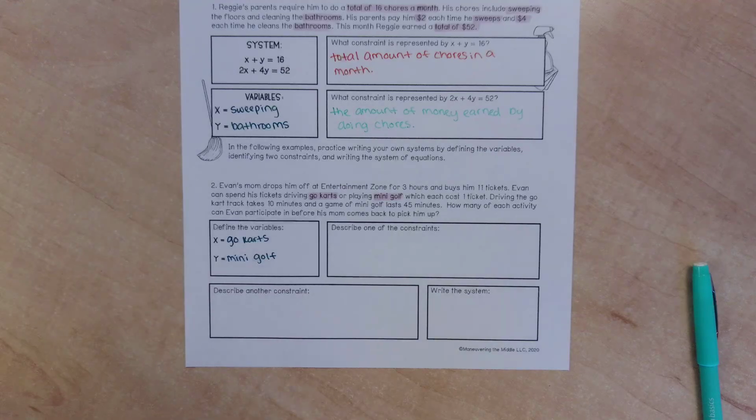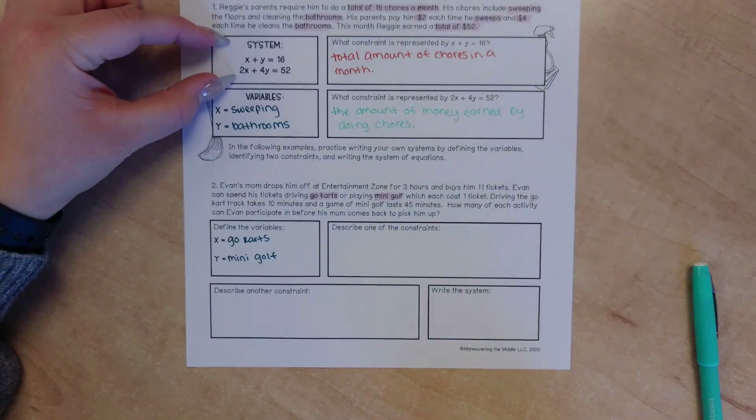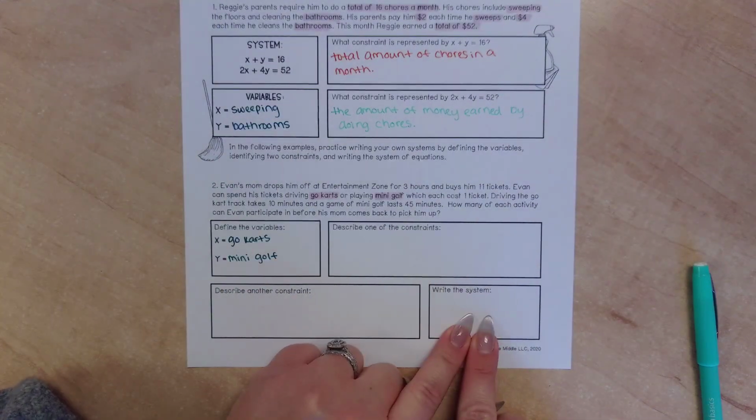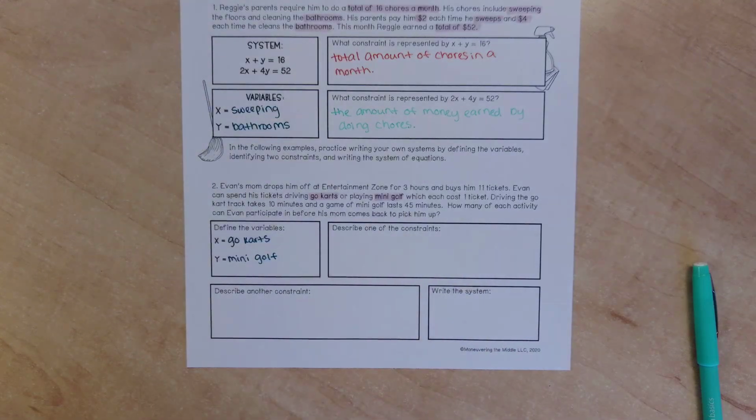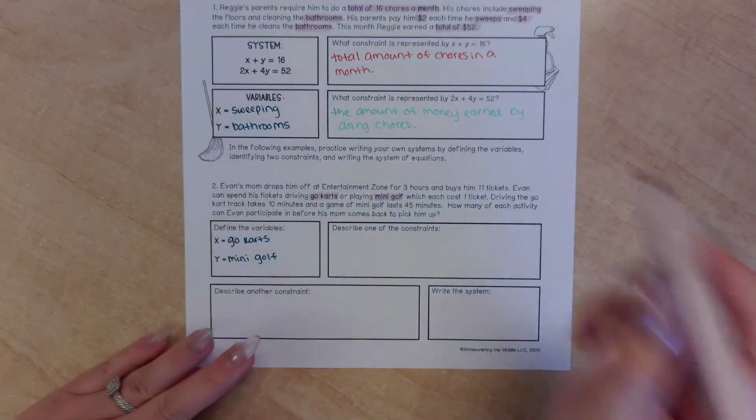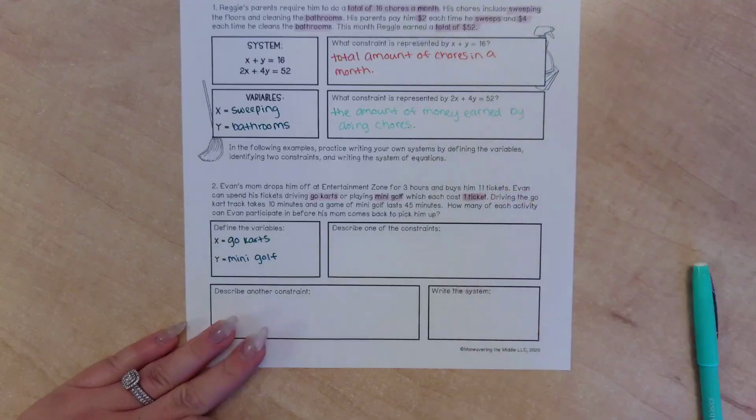Perfect. Now, we could go ahead and describe the constraints if we wanted to, but I personally recommend, like up here they started you with the system, go ahead and start yourself with the system as well. What do we know about go-karts and mini golf? Well, I know that they each cost 1 ticket.